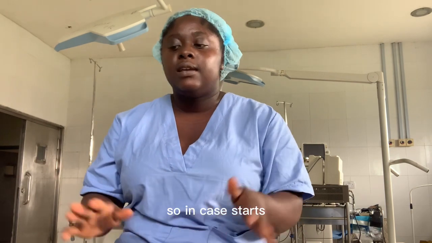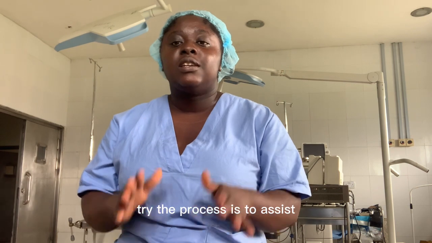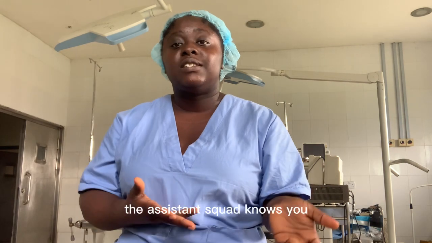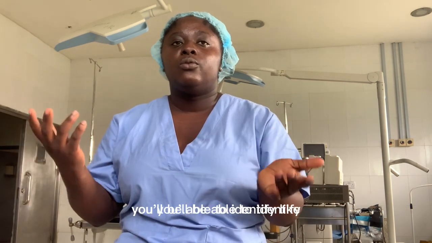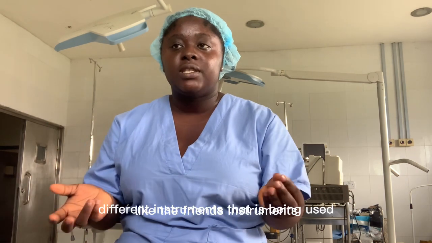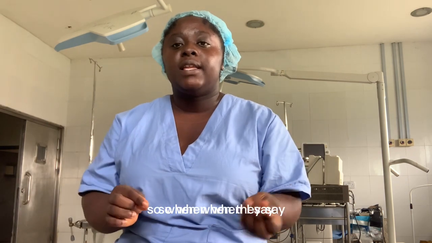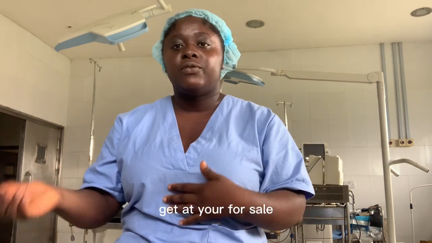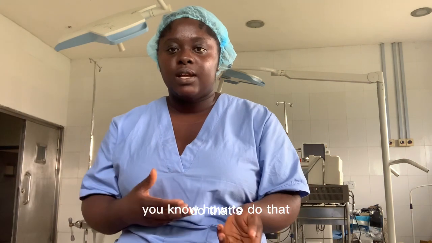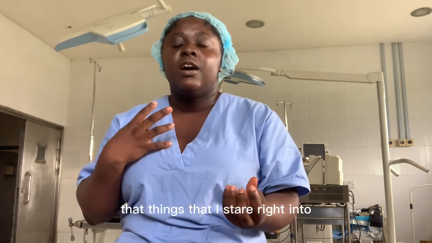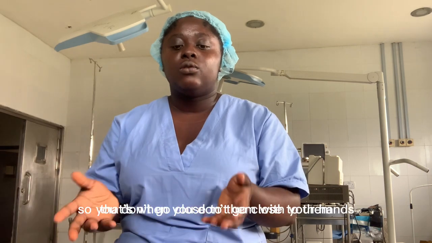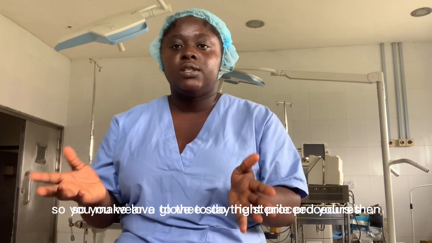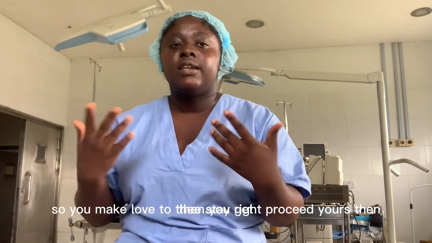So when the case starts, what you are going to do throughout the process is to assist. You assist the anesthetic nurse, you assist the scrub nurse. You'll be able to identify different instruments being used in the theater. So when they say, get mosquito forceps, get artery forceps, you know how to do that, and you know that you do not touch. There are things that are sterile in the theater, so you don't go close to them with your hands without wearing a glove. So you wear a glove to do the sterile procedures.